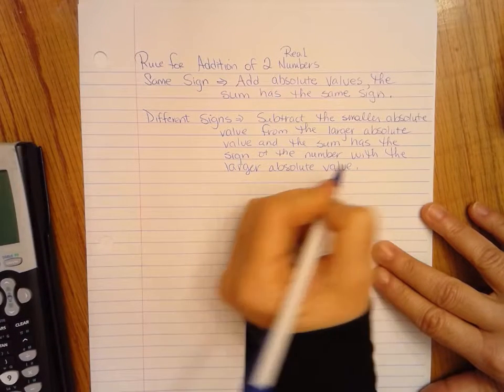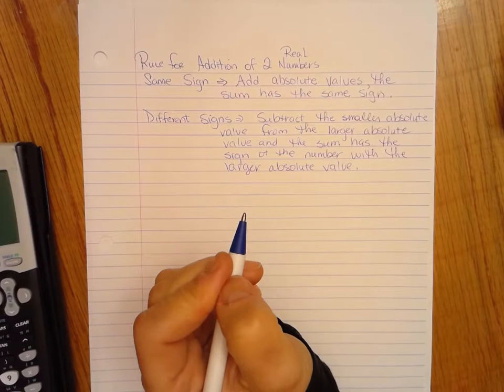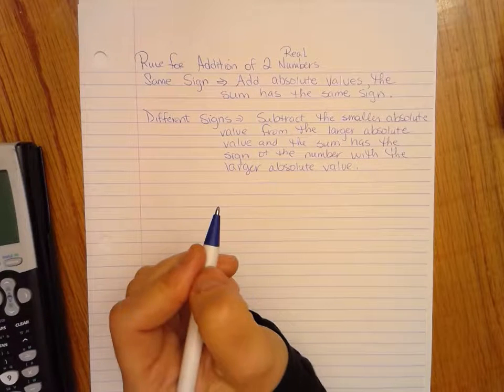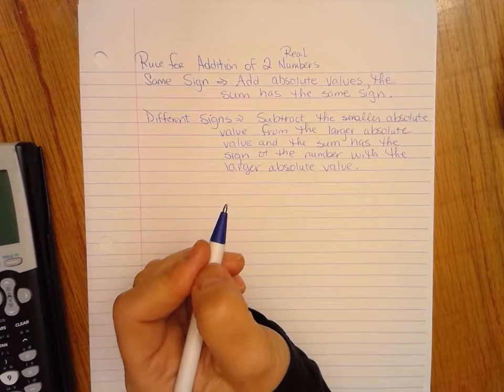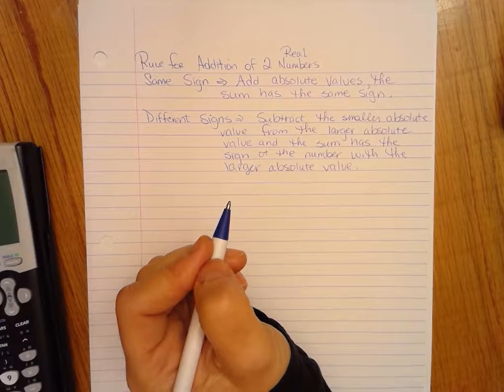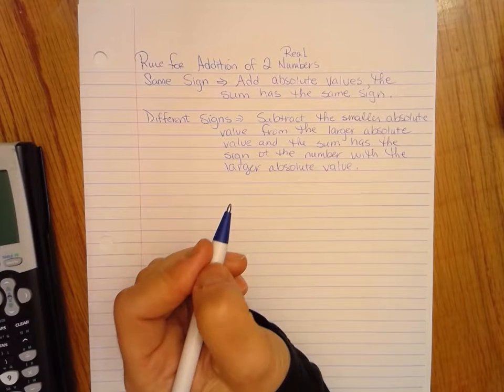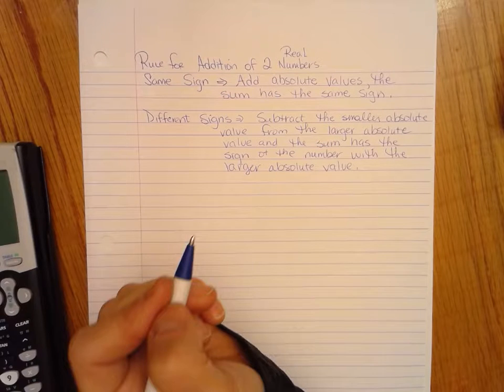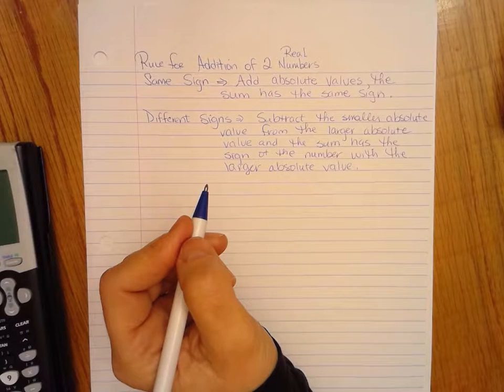Okay, you can remember that, or you could think about the push and pull and who's winning in a tug of war, and the negatives and the positives are directions. But again, you could read the chapter. This rule is actually in chapter 13.